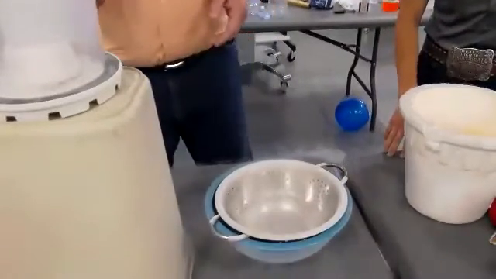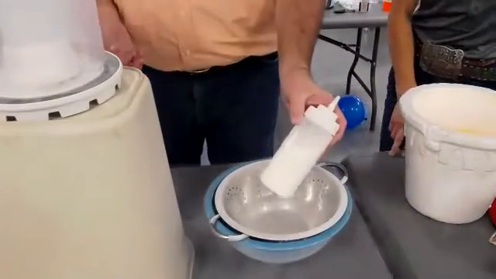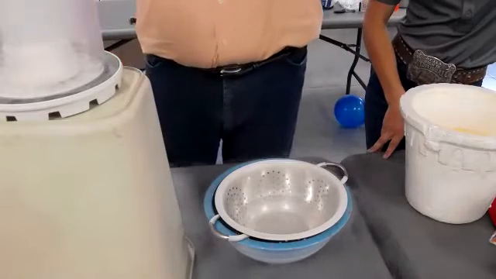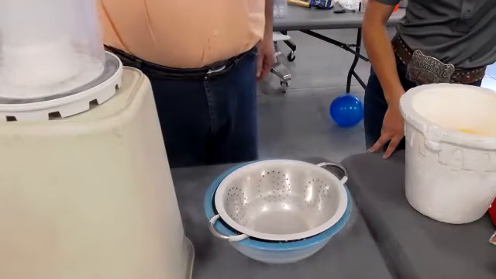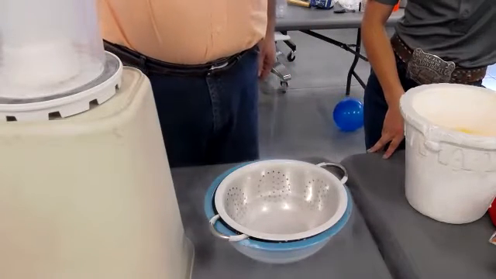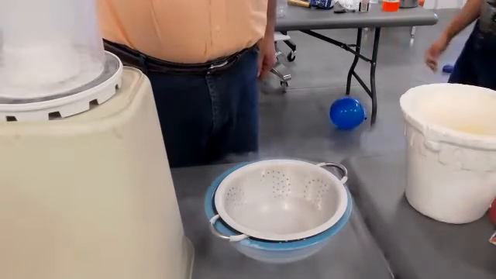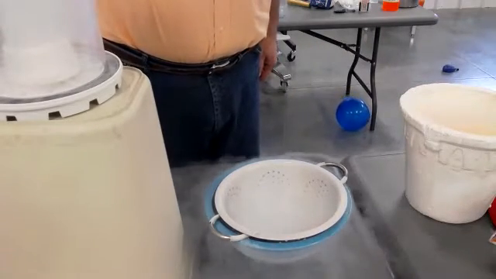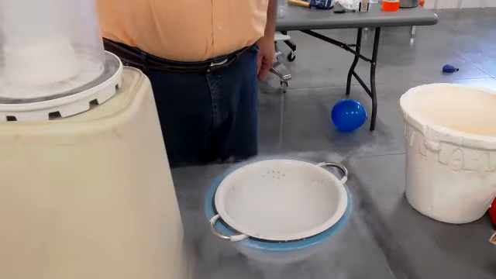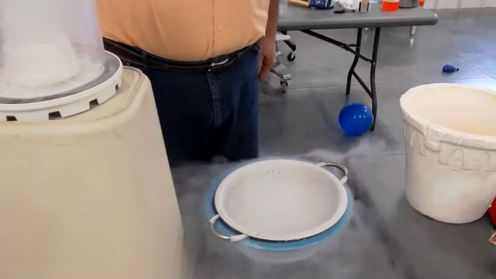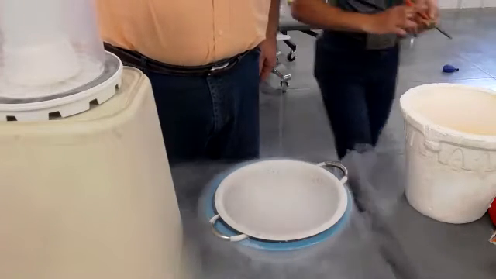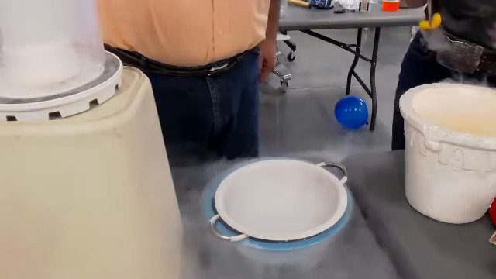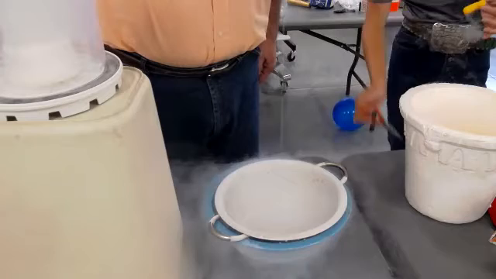So this is just ice cream mix, water, half and half, sugar and vanilla. I'm going to hold it up high above it and just dribble it, put drips down in it. And the ice cream just freezes instantly, forming those droplets as they fall. Kind of like Dippin' Dots, but not exactly.